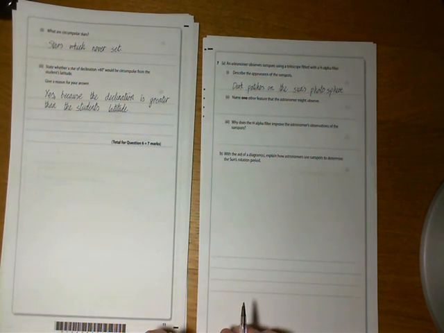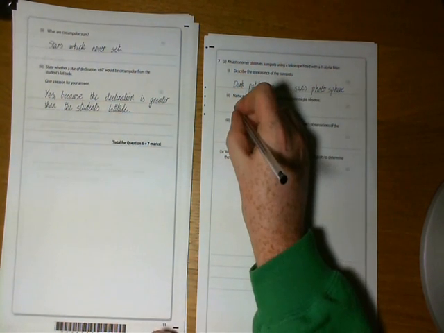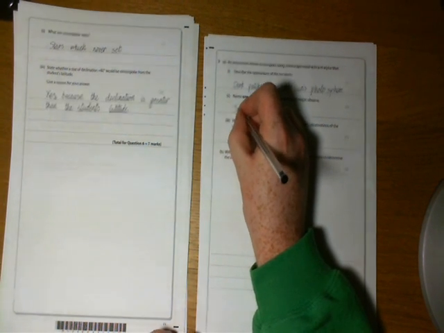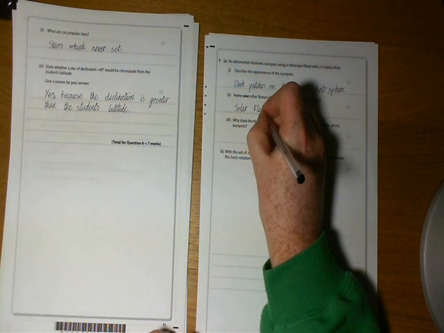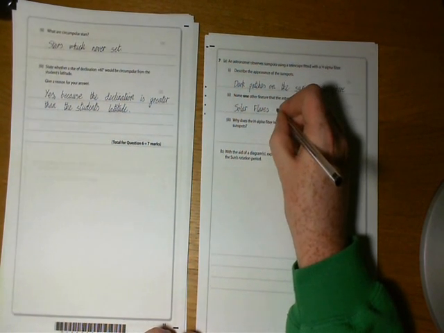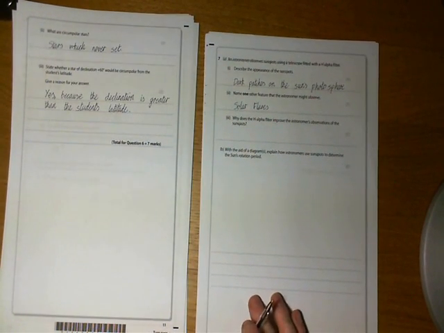7a part 2. Name one other feature that the astronomer might observe. So other observable features of the sun, the two that jump to mind are solar flares and prominences, but I'm going to go with the most obvious, which is solar flares.